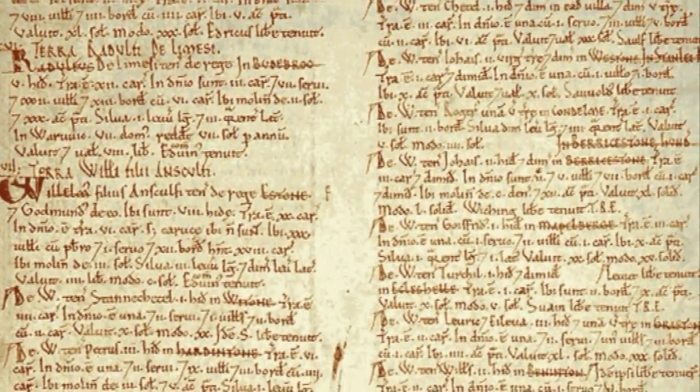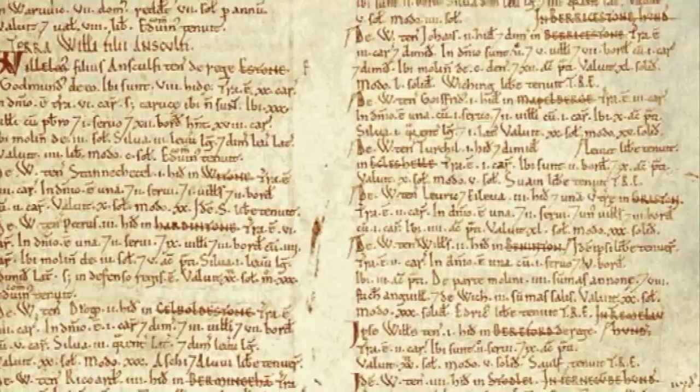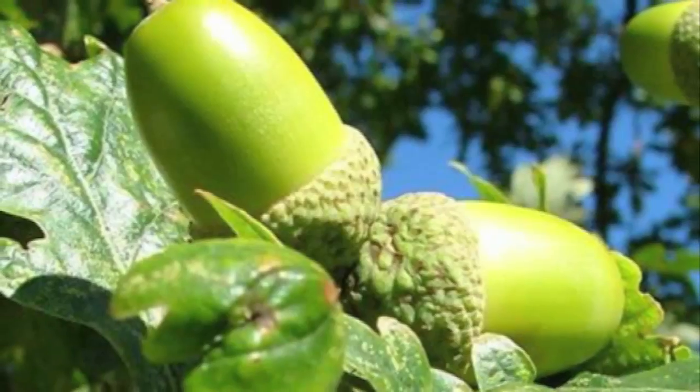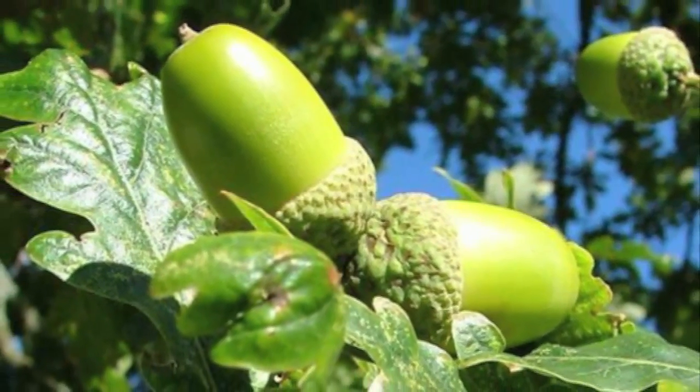Now, in the Domesday Book, when they measured the area of a forest that was associated with a village, they measured it in terms of the number of pigs that could feed in it. Because the pigs used to feed on the acorns, and that was what gave them such great flavour. So actually, the value of the acorns themselves was one of the most important economic aspects of an oak tree.